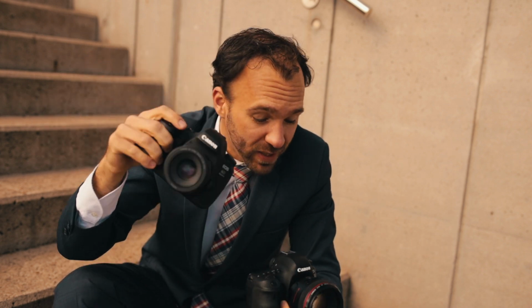Welcome to Dexon Photography and welcome to a camera lens comparison, the battle of the 50mm lenses. We got the cheapest Canon EF 50mm lens here, and we got one of the more expensive ones, the 50mm f1.2, the expensive one, and the 50mm f1.8 STM, the cheap one.